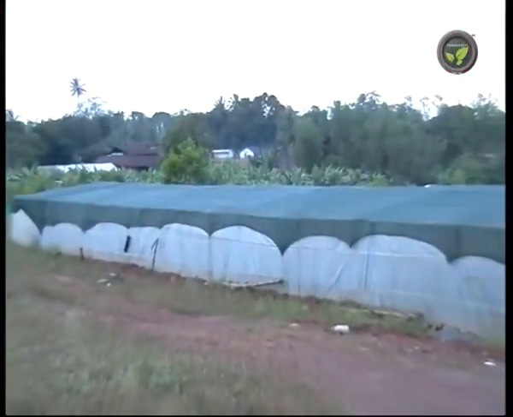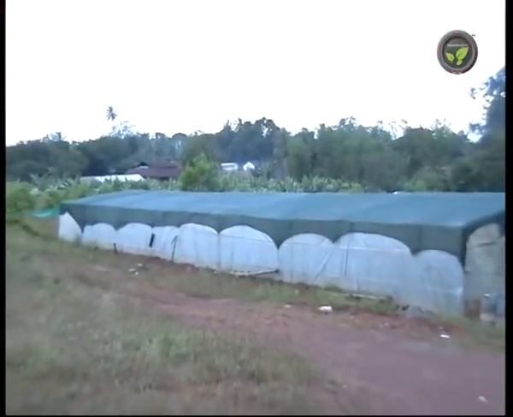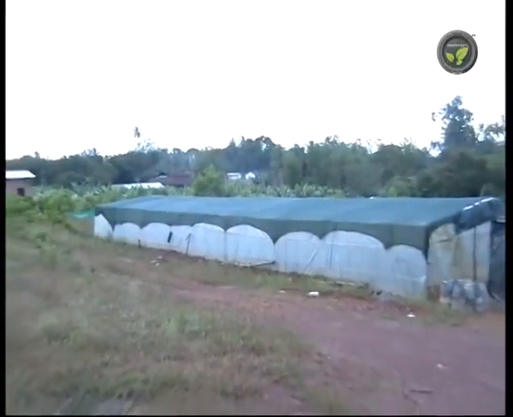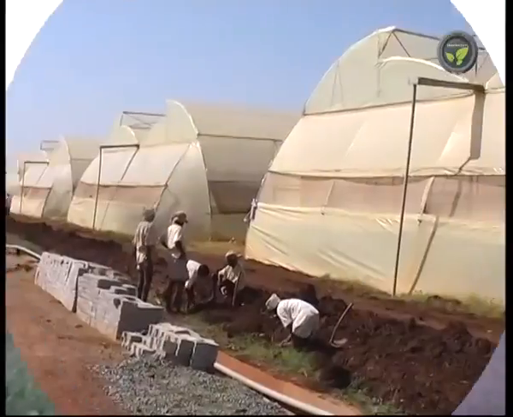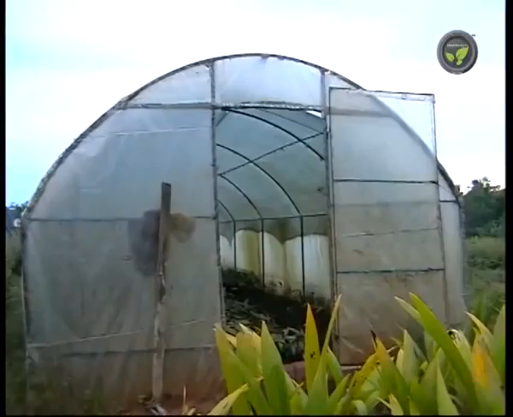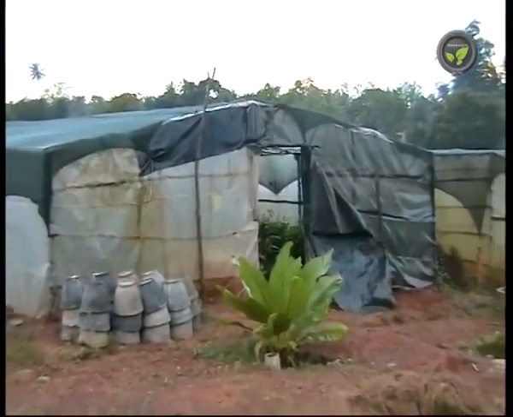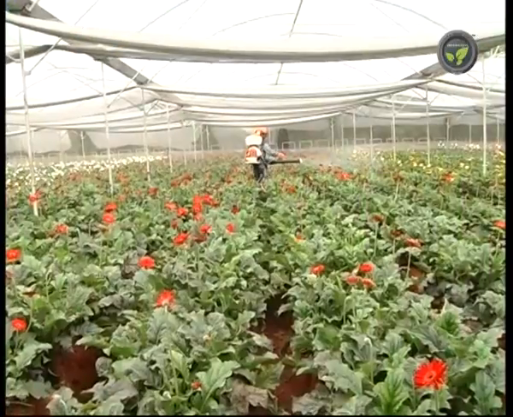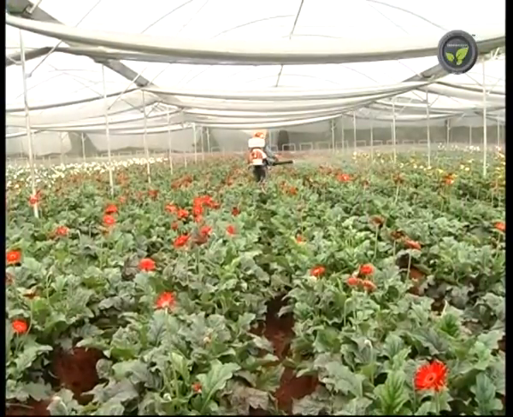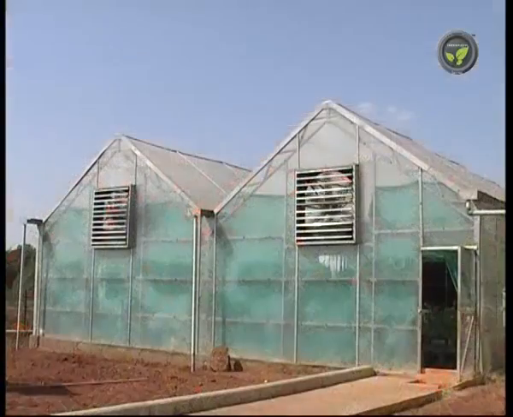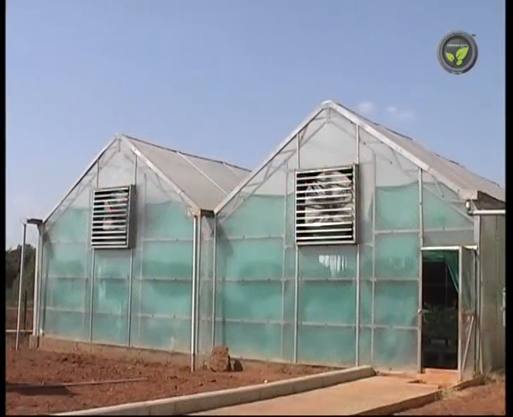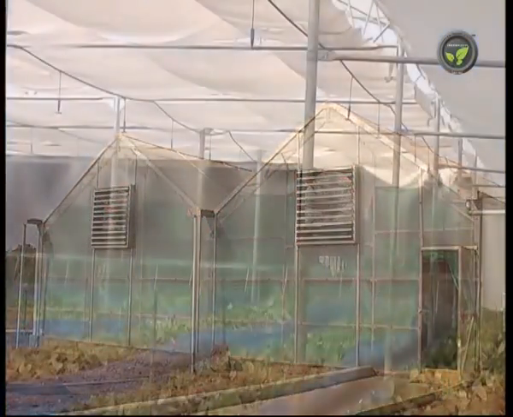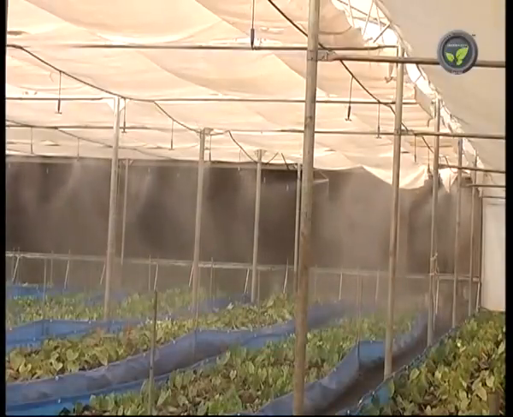Now, let us learn about poly houses meant for plant propagation. We can categorize them like high cost, medium cost, and low cost poly houses. This is a high cost poly house built for floriculture. This is very systematic and durable, but it works out costly for propagation purpose alone. It costs Rs 2 lakhs per gunta.